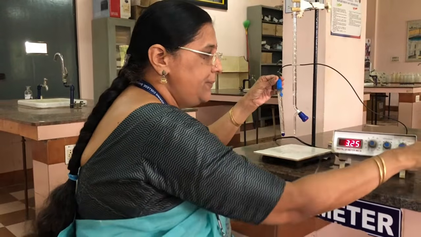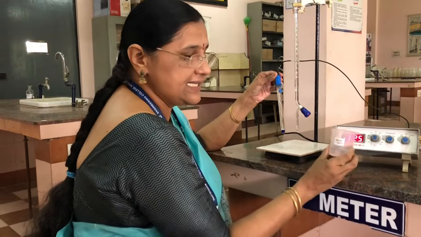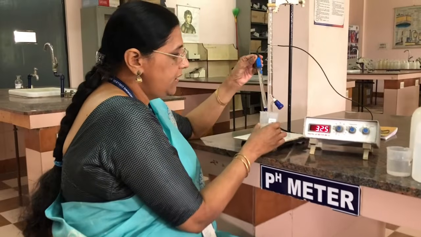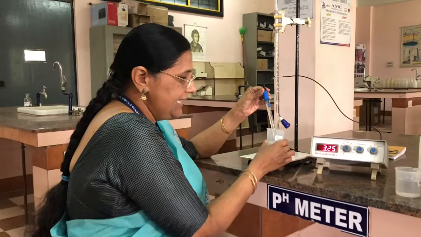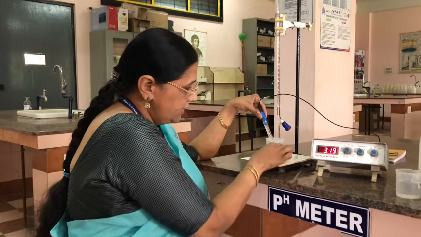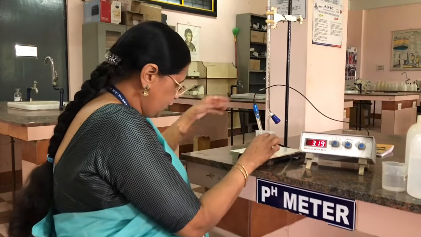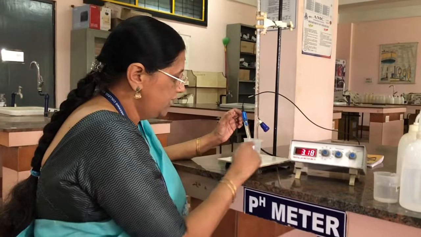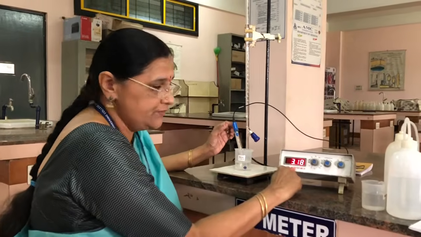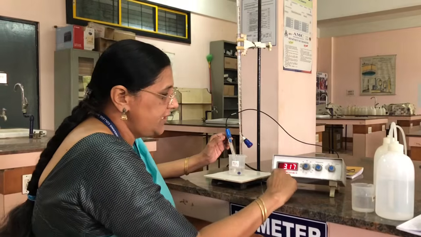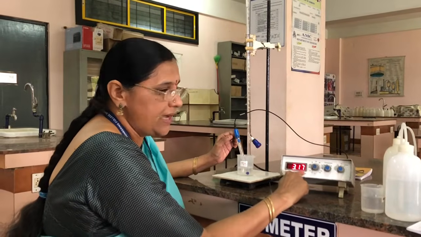Then we take a beaker containing weak acid, and we should not add any water into it, and simply dip the combined glass electrode in the weak acid solution. Now we switch on the instrument and it will display the pH of the solution. The pH of the acetic acid taken in the beaker is now showing as 3.17.